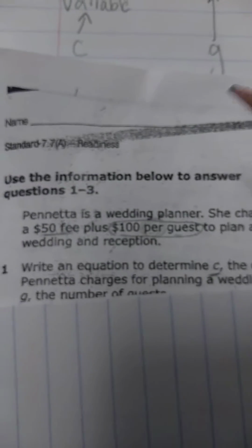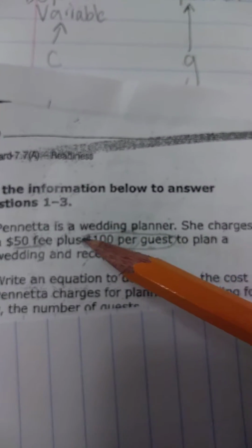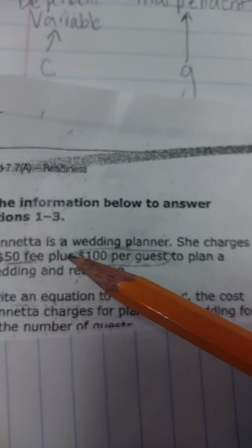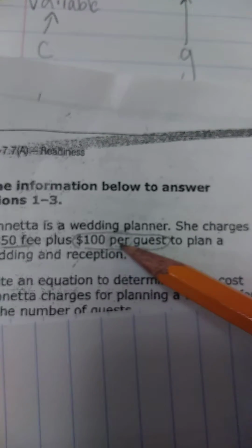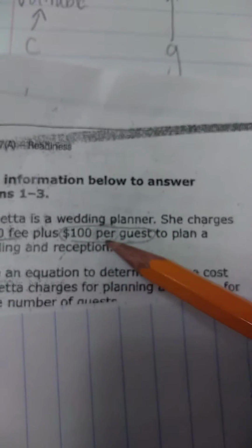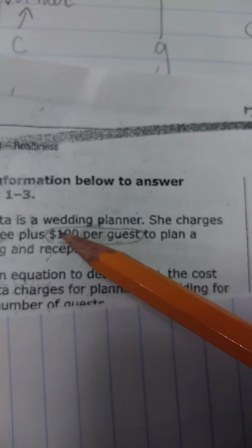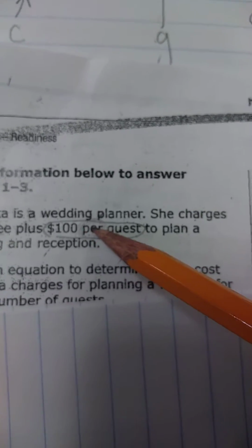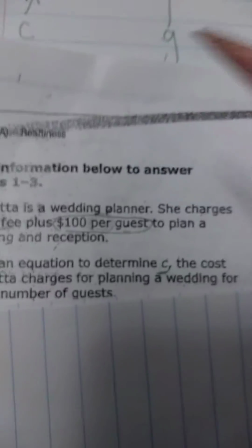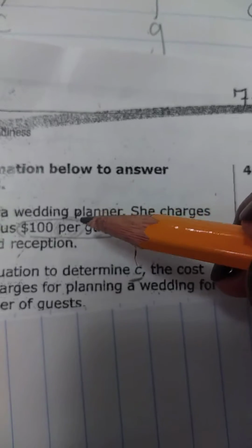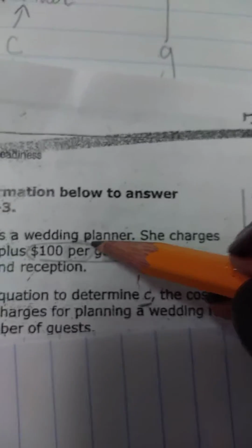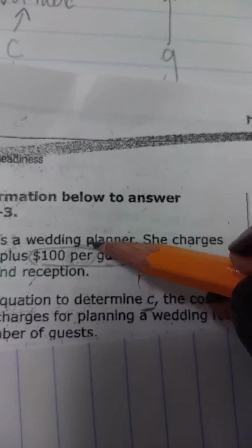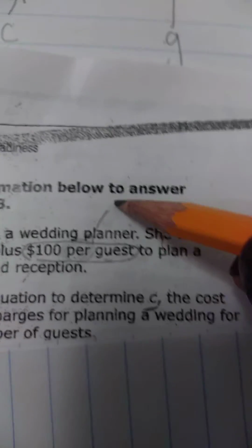It says she charges a $50 fee plus $100 per guest. Now when you see this expression, something per something, or $100 every guest or each guest, that shows that that is a rate or slope. Whenever you see the word per or each and every, those are key words to indicate a slope or rate.